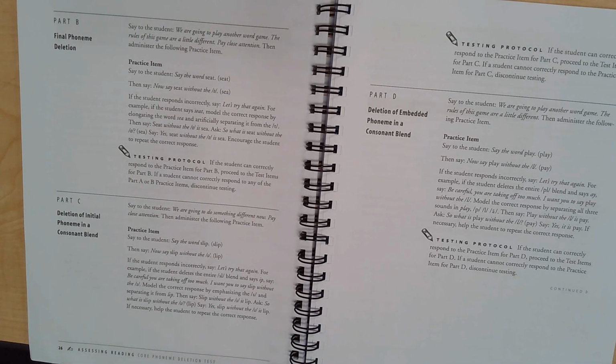and then you're going to come to part C, which is deletion of initial phoneme in a consonant blend. And you're going to say to the student, we are going to do something different now. Pay close attention, and then you're going to give the practice item. Say to the student, say the word slip. The student should respond, slip. Then say, now say slip without the s. The student should respond, lip.